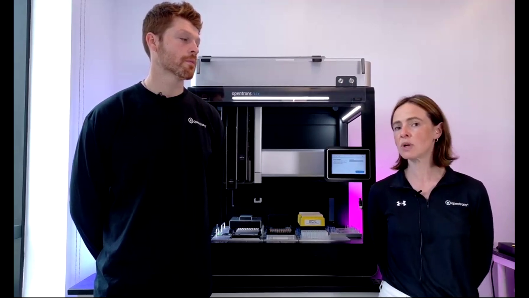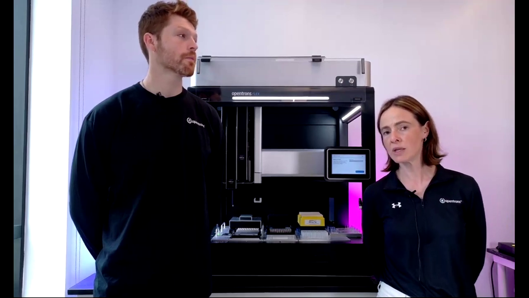So you can pipette out of the center of the well or to the left or the right of the well and at whatever height you need.